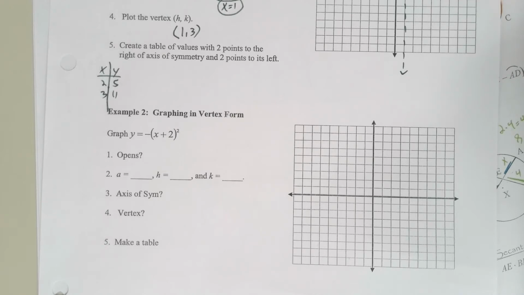So, the axis of symmetry is this. Actually, so it's negative. So the vertex is always (h, k). That's important. Now, make sure your graph has dots on it, has ordered pairs that make it up. Don't just draw a curve and no points that make it up, okay?